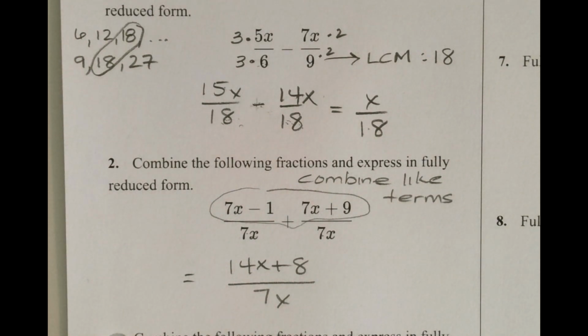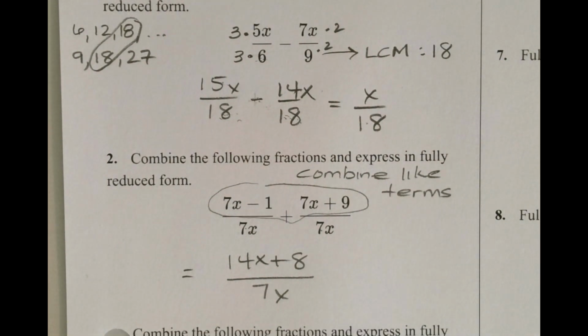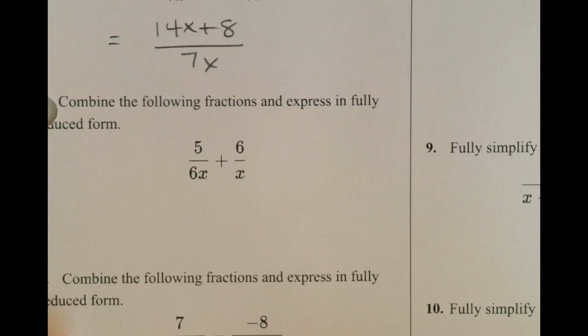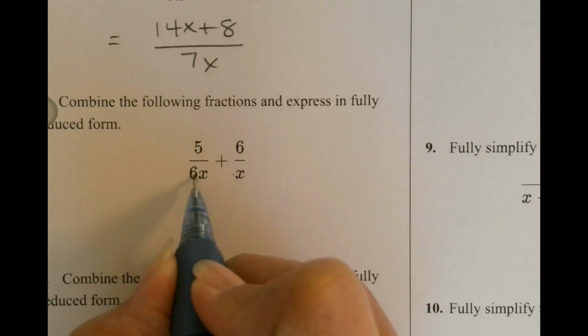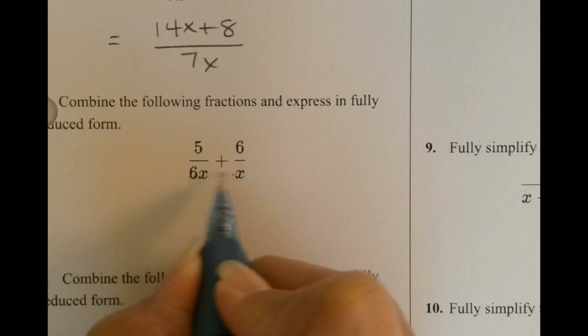All right. Now let's do one more, number 3. Sometimes you're going to have problems like this that have denominator values that have a variable as well. If you look at number 1, it only had a number, 6 and 9. Number 3, you have a number and a variable. So what you're going to do is look first at the coefficients, 6 and 1, and determine what the least common multiple would be between 6 and 1.